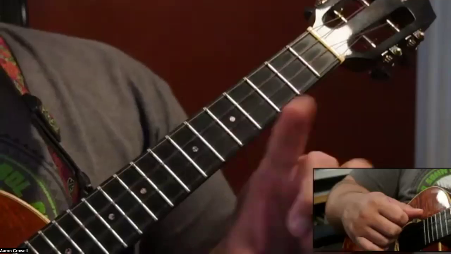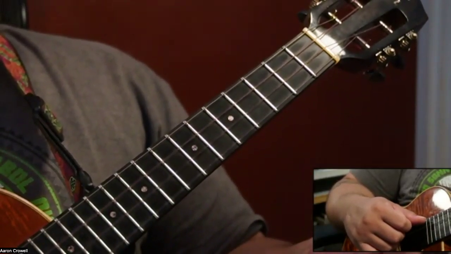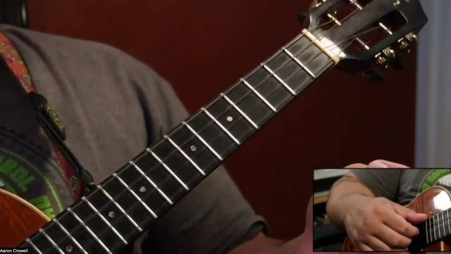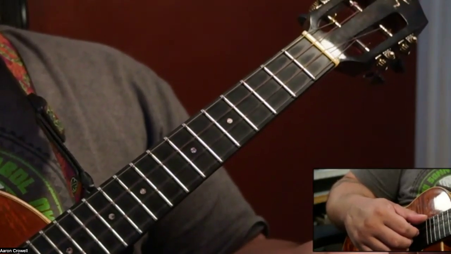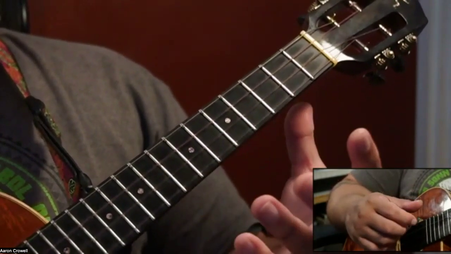Notice I'm saying position and not inversion. Why don't I say inversion? Because it's not in order. We drop 2 voicing. So we have our 4 positions.